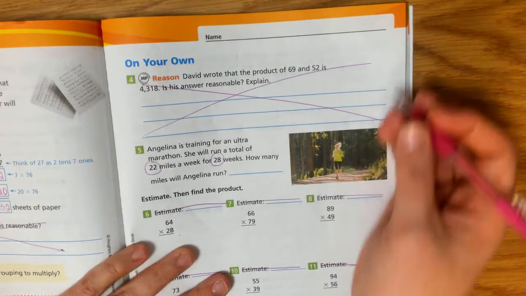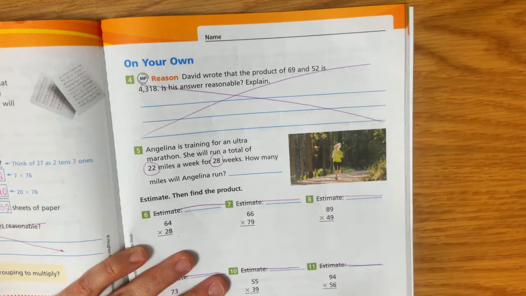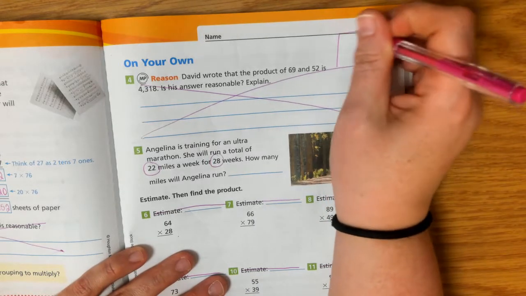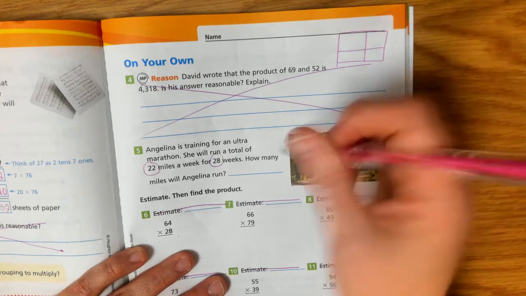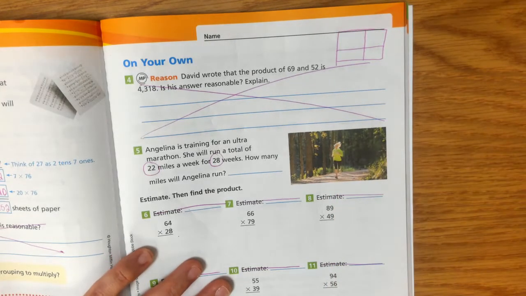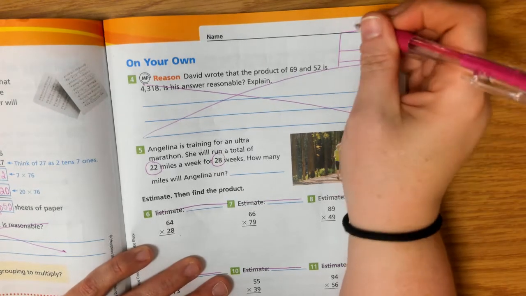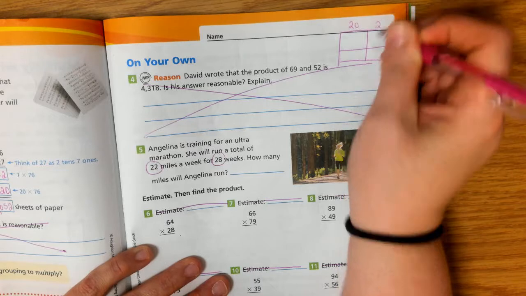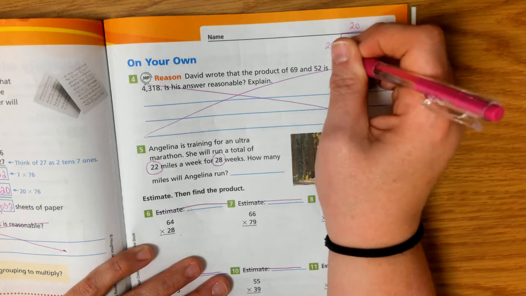I'm just going to come up here and find a spot where I can do the work. I'm going to start with area model. Like I said, I'm going to just do each of the ways, and then you choose again. If you don't want to do the way that I'm doing it, do the way that you feel most comfortable, and then you can see if your answer matches mine. So we've got 22 times 28.